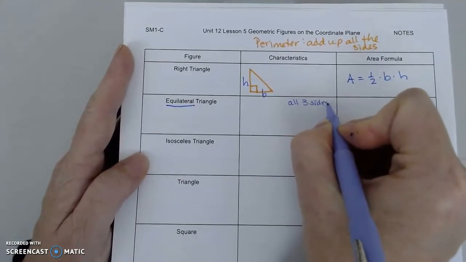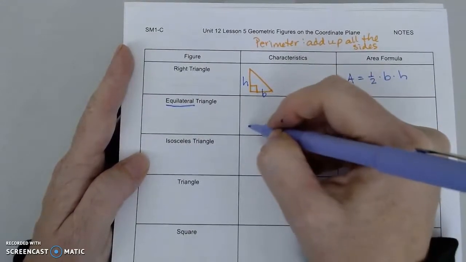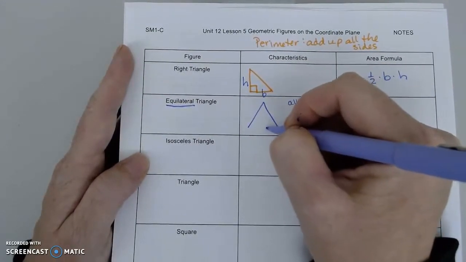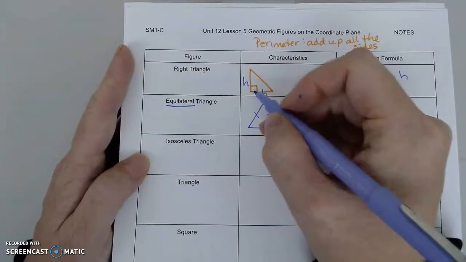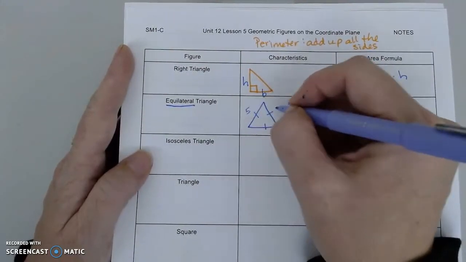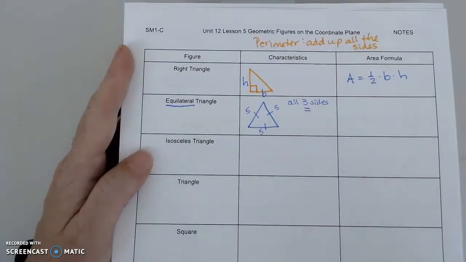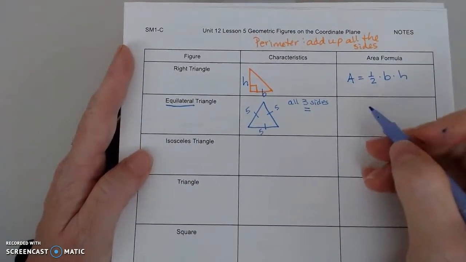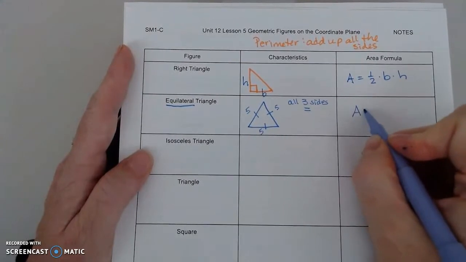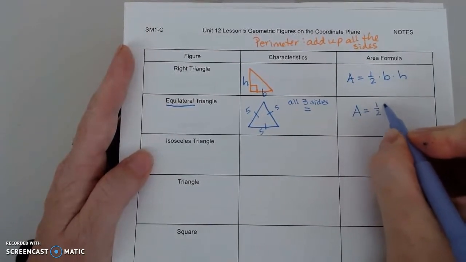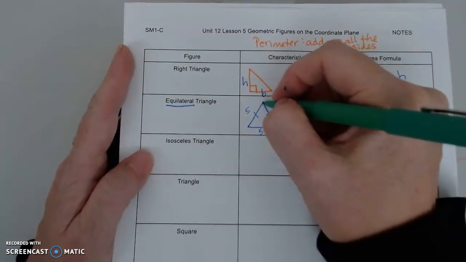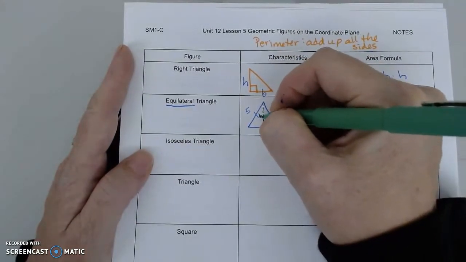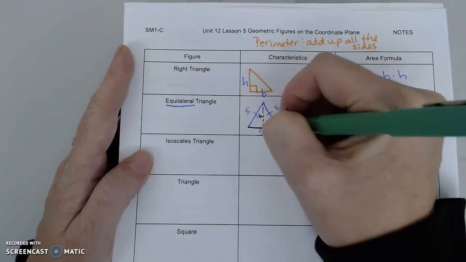are the same or equal. So when I draw a picture, we know this, this, and this, okay? So we've got, let's say this is 5, 5, and 5. So the area formula for this, though, is still area equals 1/2 base times height, except the height is the straight height and the base is the bottom length.